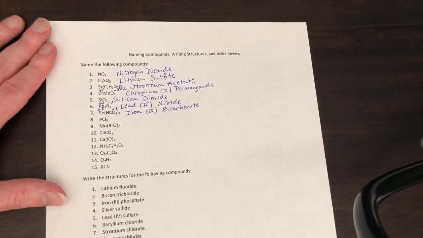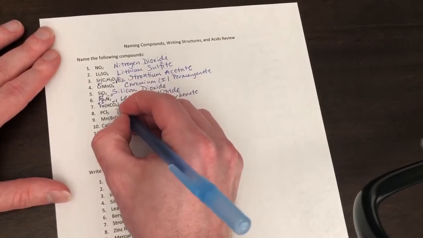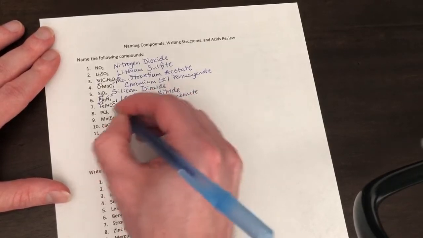PCl5, P is to the right of the zigzag line, so we have to use our prefixes. So this is going to be phosphorus pentachloride.